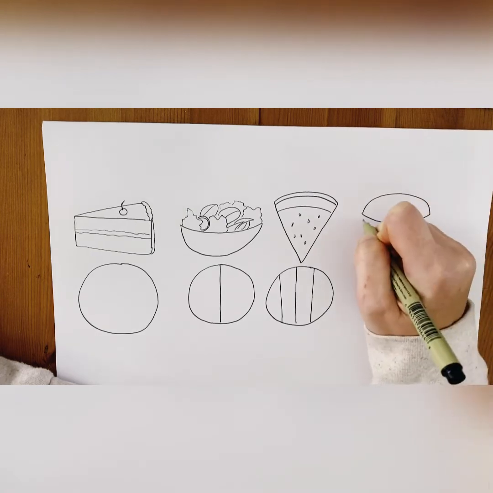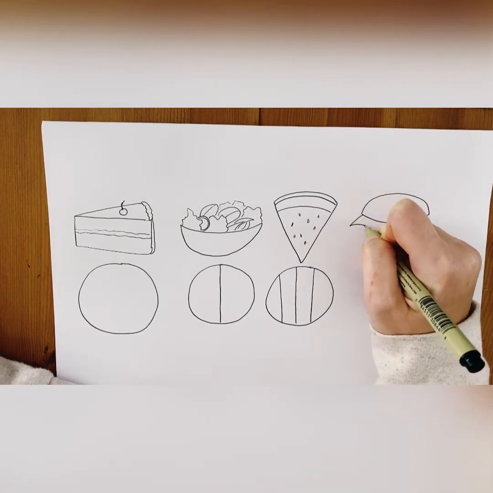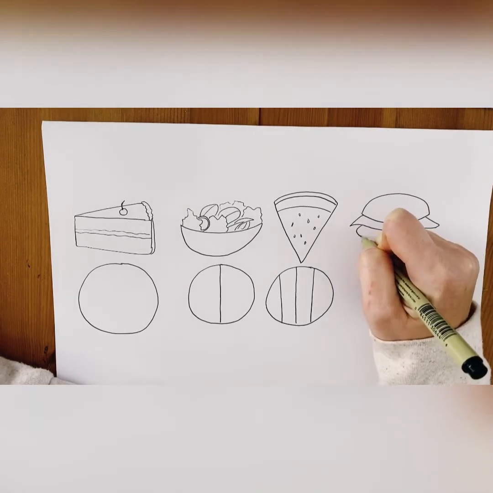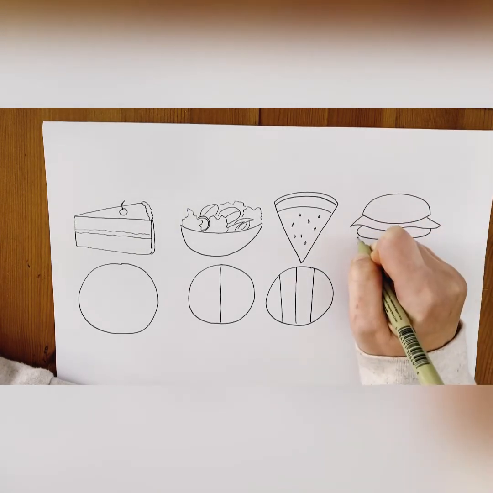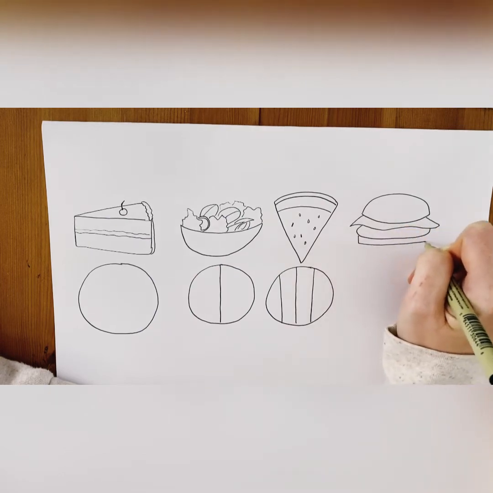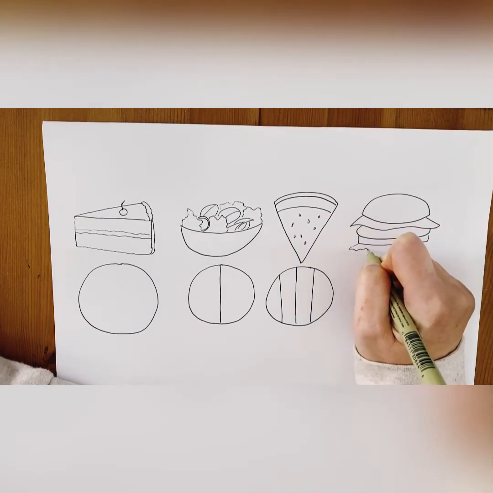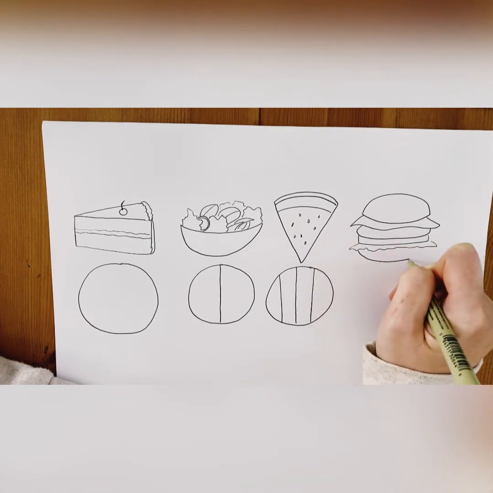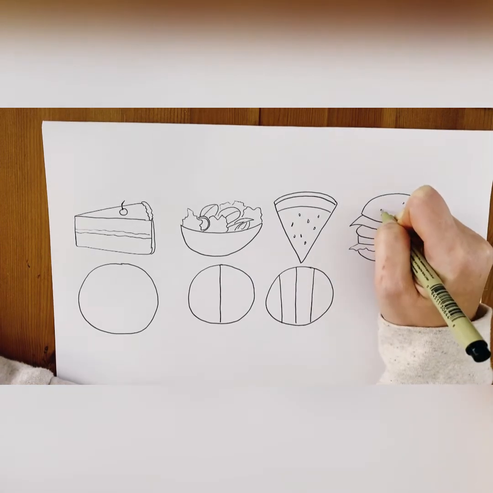Does anybody have a guess what this is going to be? So far, looks like a spaceship. Okay, does anybody have a guess now? That's a tomato. A little bit of lettuce on the bottom. Does anybody have a guess? All right, it's a cheeseburger.